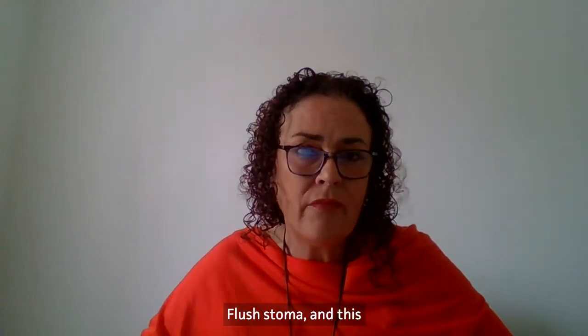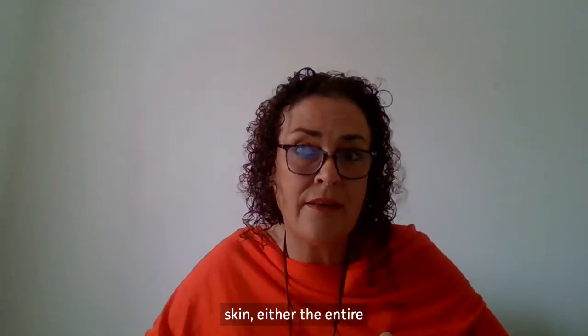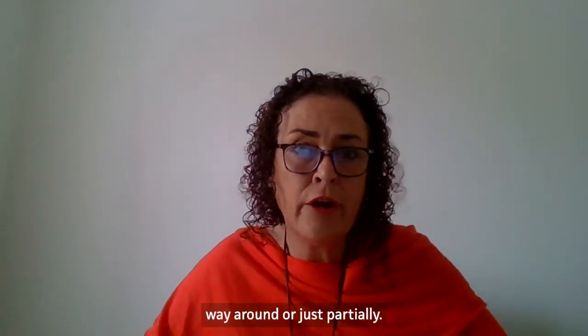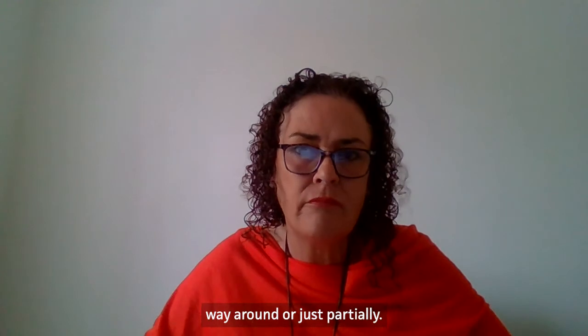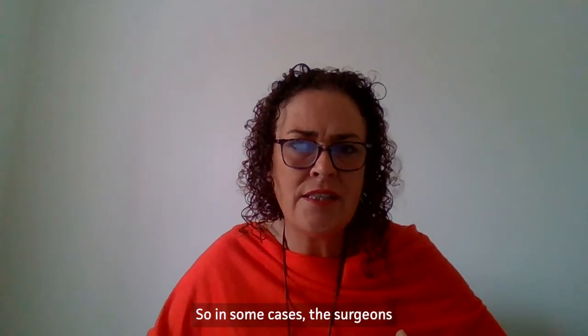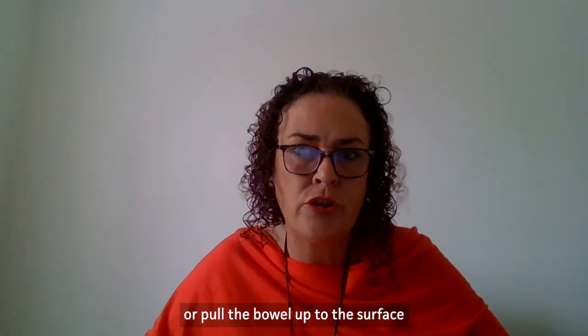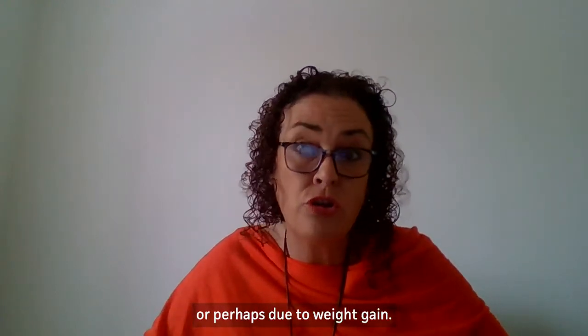Flush stoma, and this is where the stoma, the lining of the stoma, is at a level with the skin, either the entire way around or just partially. And the stoma may be flush, perhaps because of surgical technique difficulties. So in some cases, the surgeons had difficulty trying to mobilize or pull the bowel up to the surface, or perhaps due to weight gain.